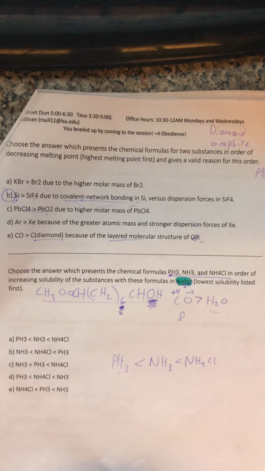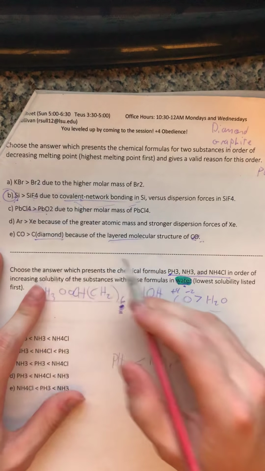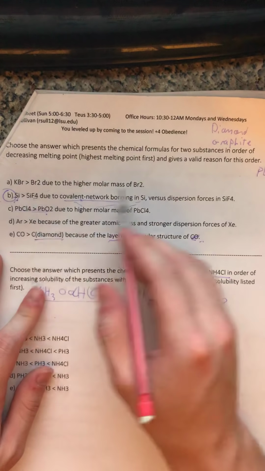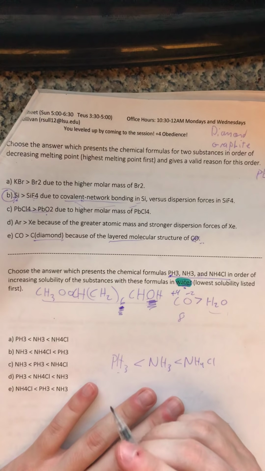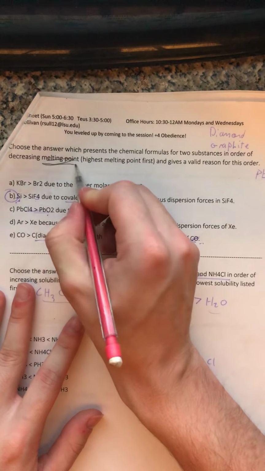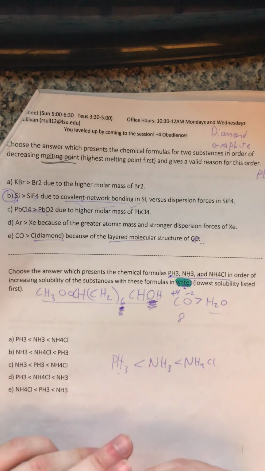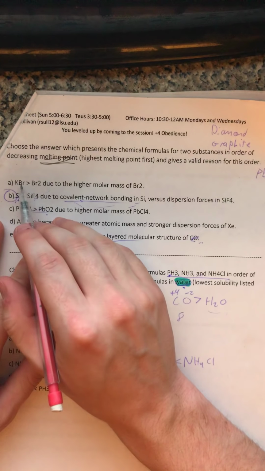So they're going to show you two compounds, and they're going to put them in an order, and they're going to give you a reason for putting them in that order. The order they put them in is from higher boiling point to lower boiling point, or higher melting point to lower melting point. So they're saying KBr has a higher melting point than Br2 because of blah blah blah reason.